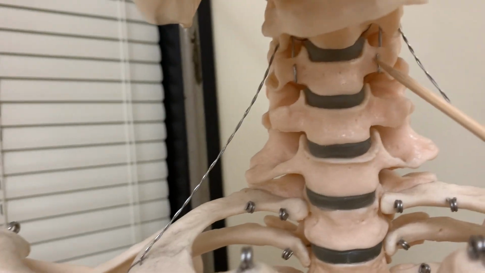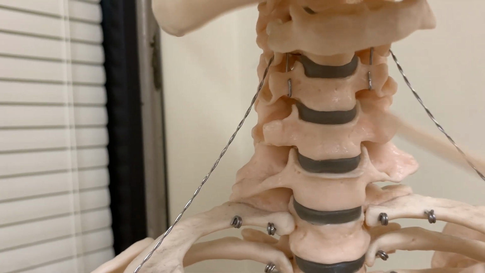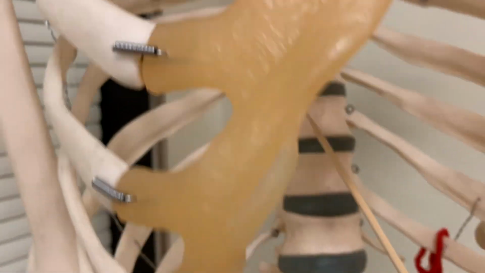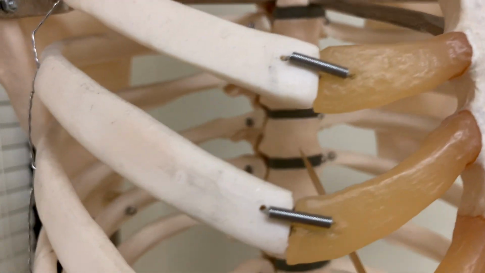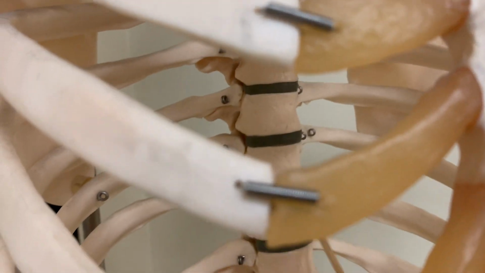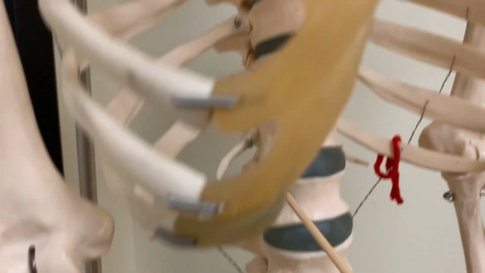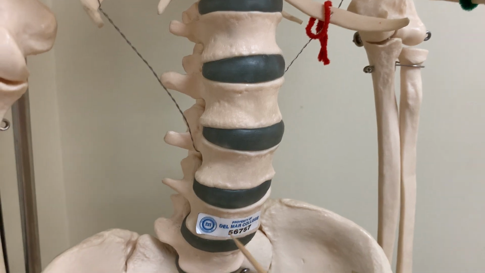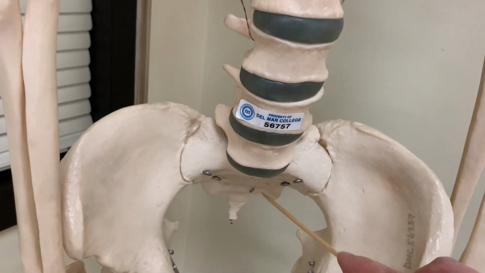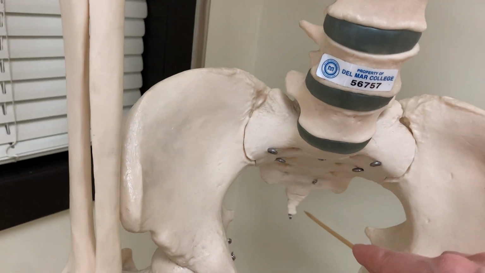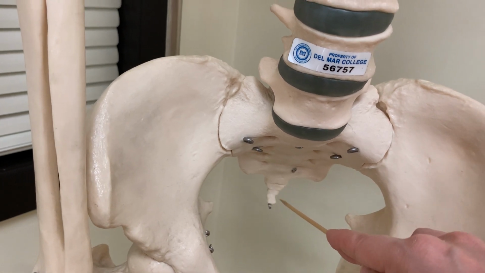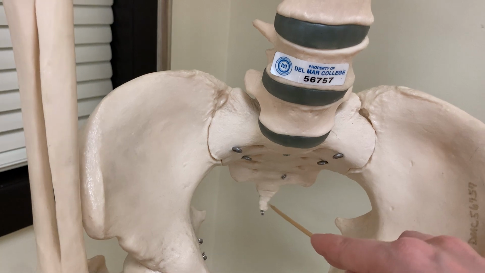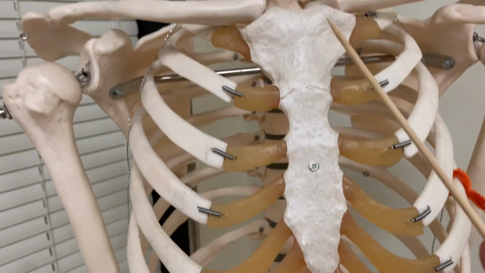Name the bone. Hyoid. Name the region of these bones. Cervical. Name the region of these bones with ribs on them. Thoracic vertebrae. And then name this region of bones without ribs, lumbar. And name the bone. Sacrum. Name the bone. Coccyx. How do you spell it? C-O-C-C-Y-X. Excellent. All right, back out.